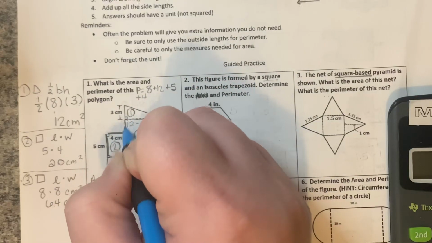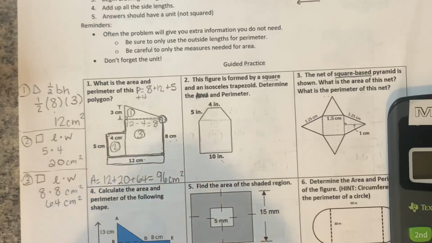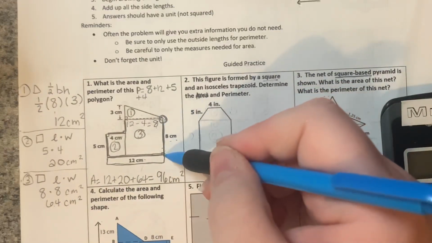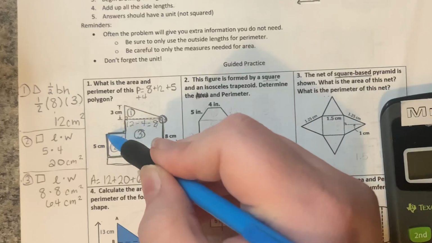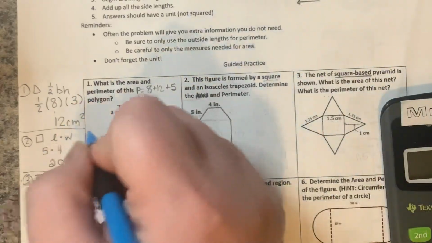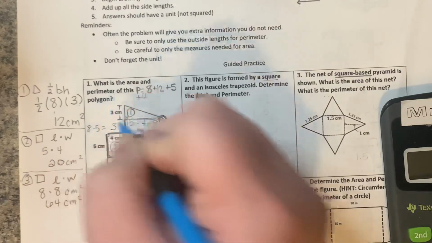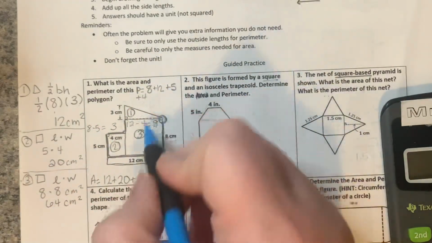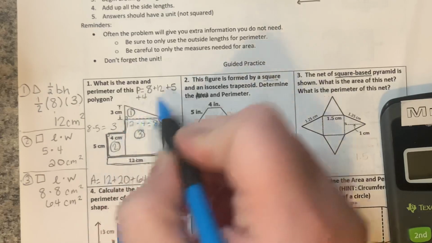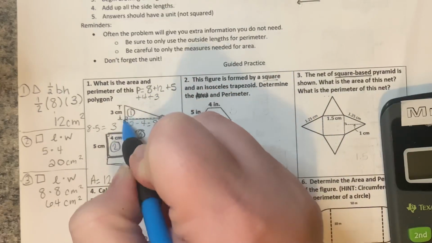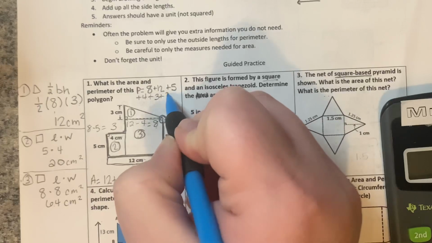Uh-oh, I don't have a measure here. Again, I'm going to have to do that quick math. I know that this long side over here is 8, and I've already used 5 here. Maybe you're ahead of me and you've already figured this out, but 8 minus 5 is going to give me a missing measure of 3. So I'm going to continue to draw my shape and draw a plus 3 and another plus 3.